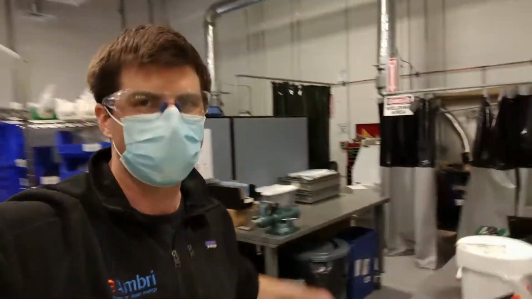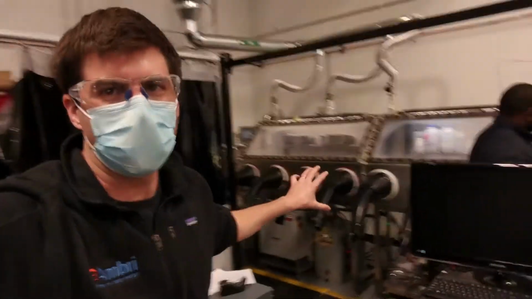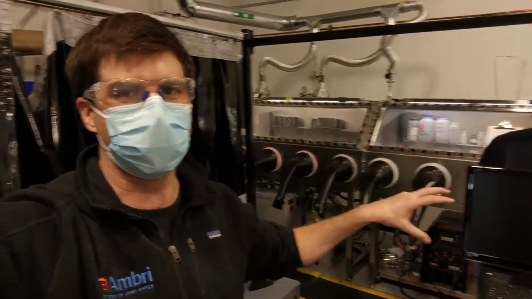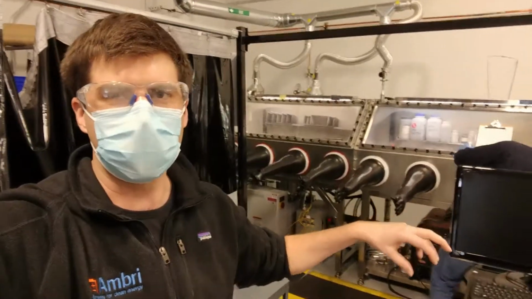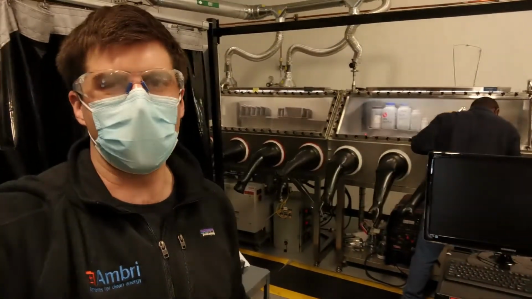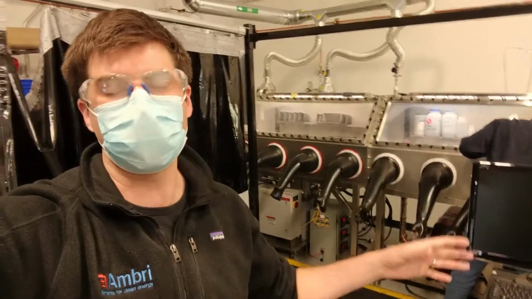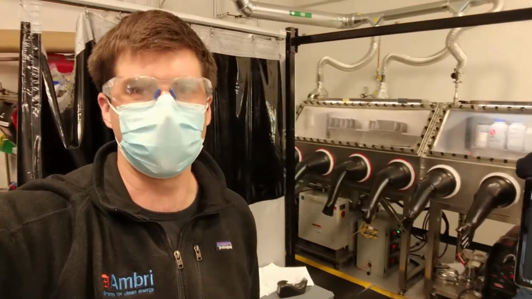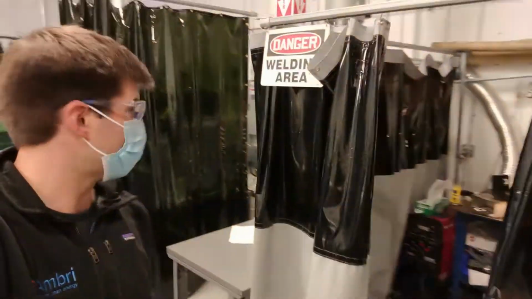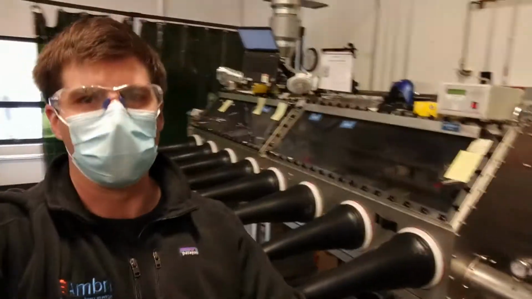So we've got some assembly benches here. If we walk back here, we can see one of the glove boxes that we use to actually assemble our cells. In these boxes, we'll melt our salts, load our calcium and antimony into the cells, and then pour the molten salt into the cells as well. So it's a manual process here, but it mimics the types of process that we use for the large-scale commercial cells as well. You can see behind me here is a welding station for some of the fabrication, and then another glove box here that we use for development purposes.